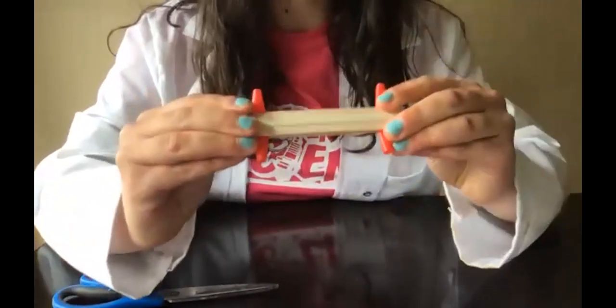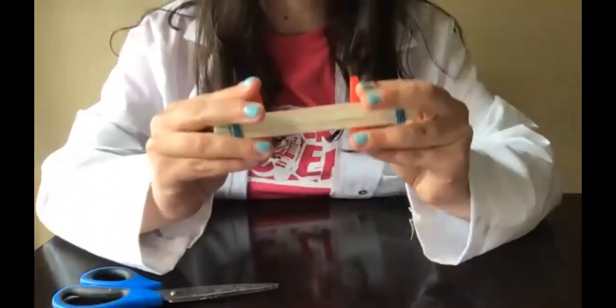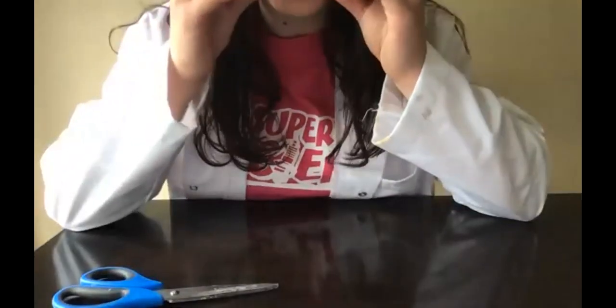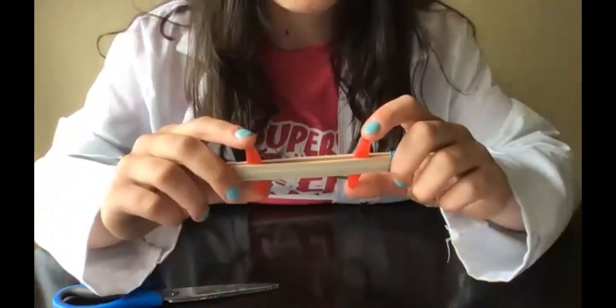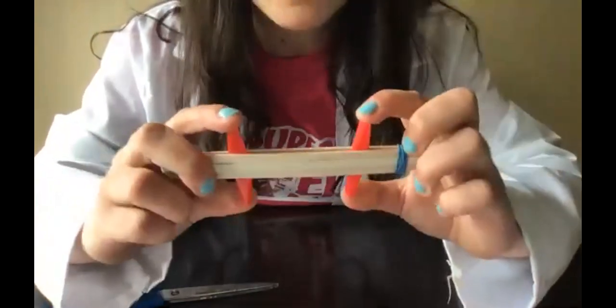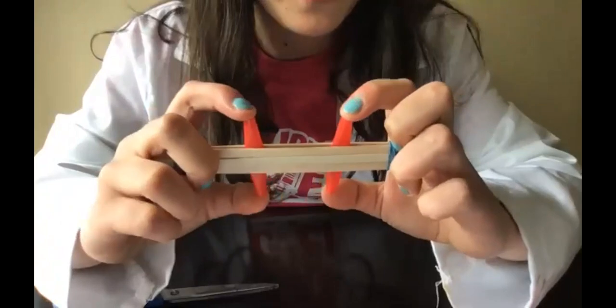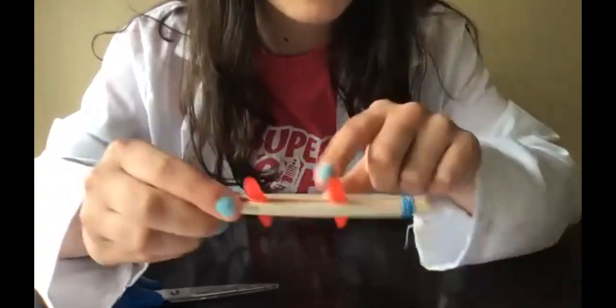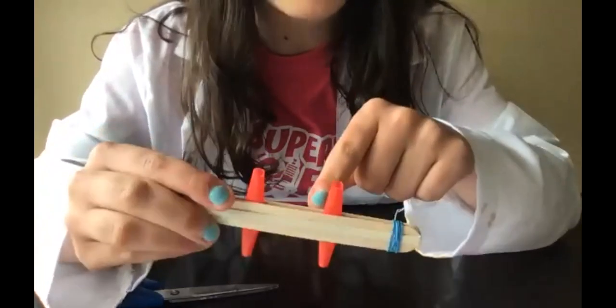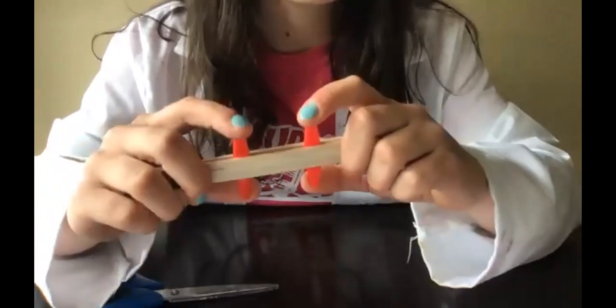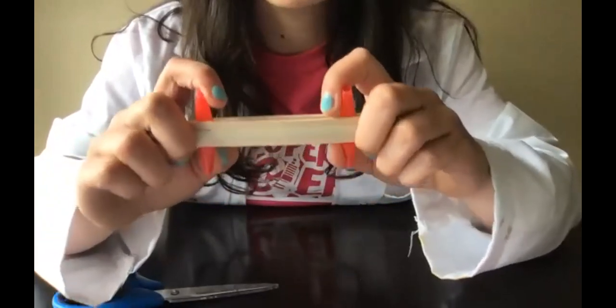So now, to play your harmonica, all you have to do is blow. To change the pitch or the frequency of the sound, you can slide the straws together or further apart. When you slide them closer together, the section of the rubber band that's vibrating is shorter, so it makes a higher sound. But if you slide the straws all the way to the edges, it might still be high, but that's your lowest sound.